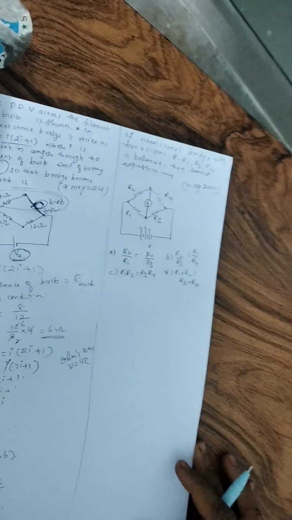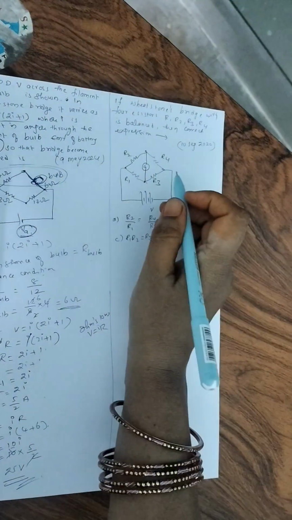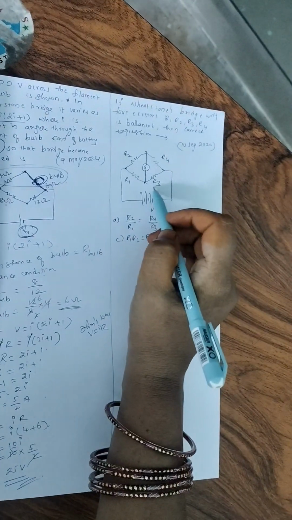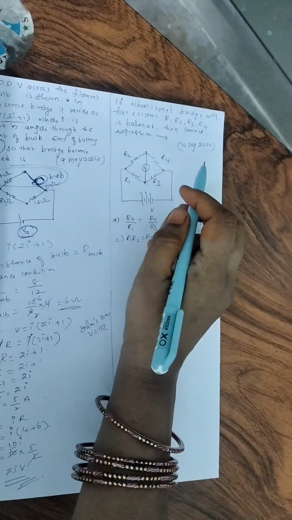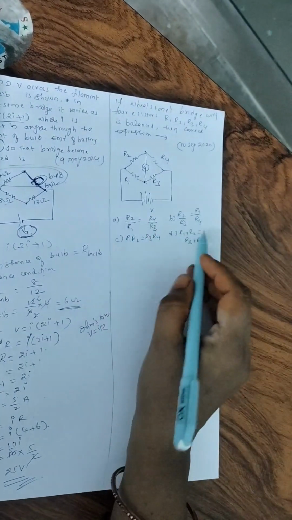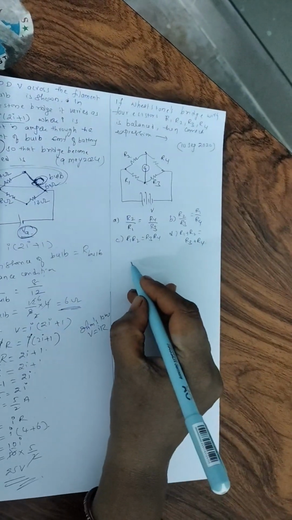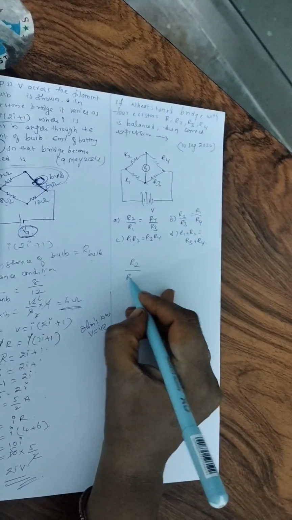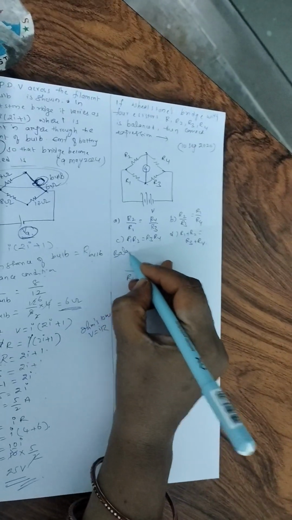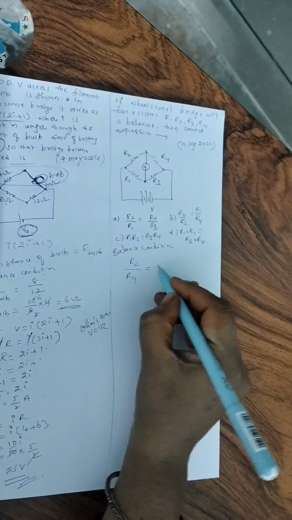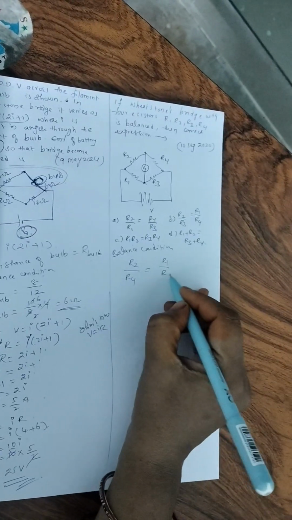Now the fourth question, or last question of this video. He is saying, if the Wheatstone bridge is connected in such a way, then what is the balancing condition? He gave 4 options. Generally, what is the balancing condition? R2 by R4 is equal to R1 by R3.